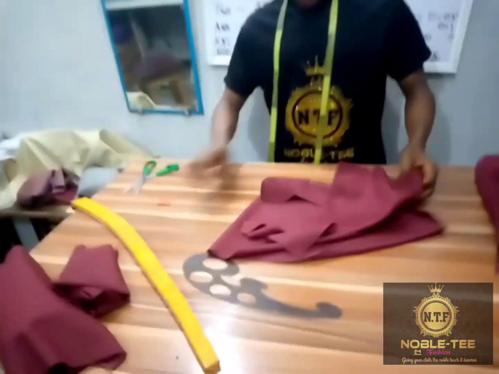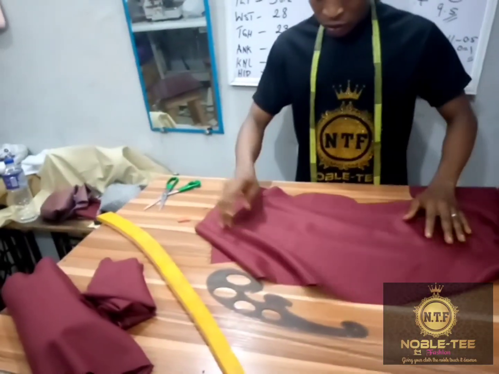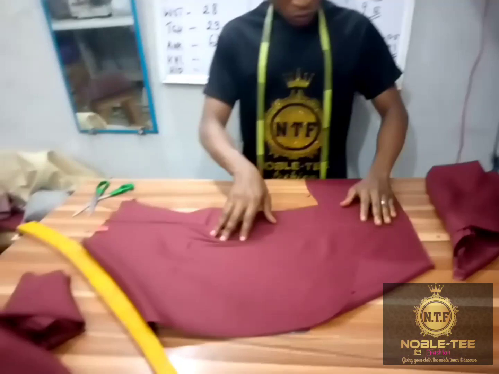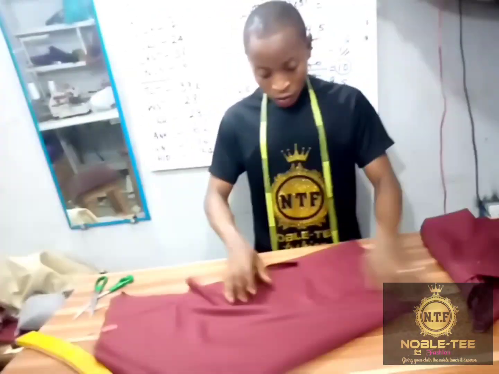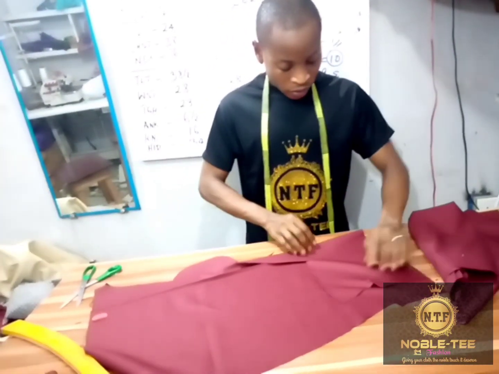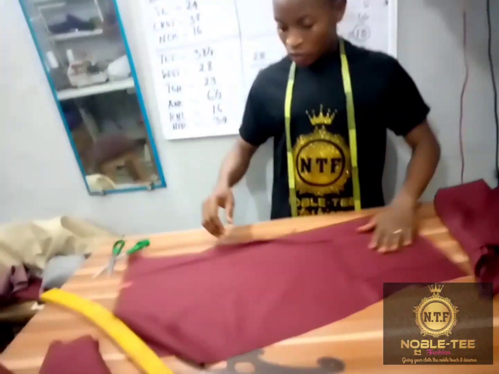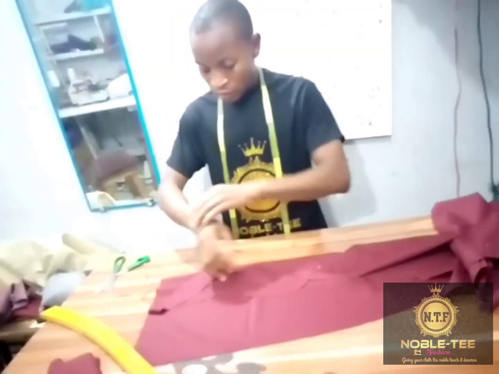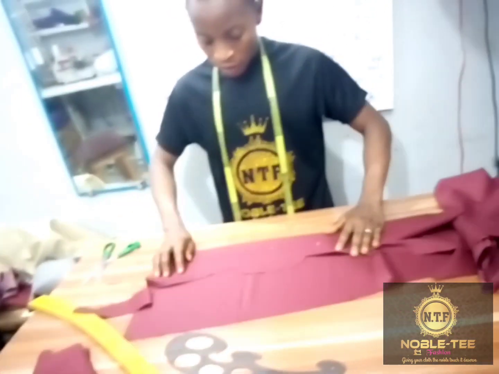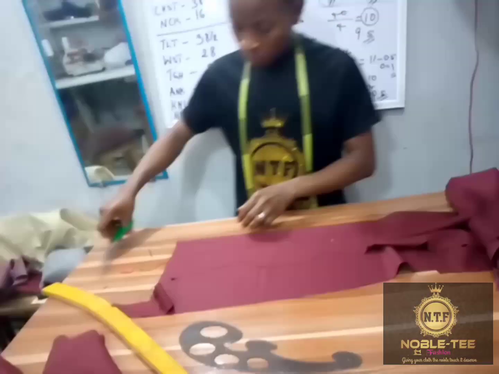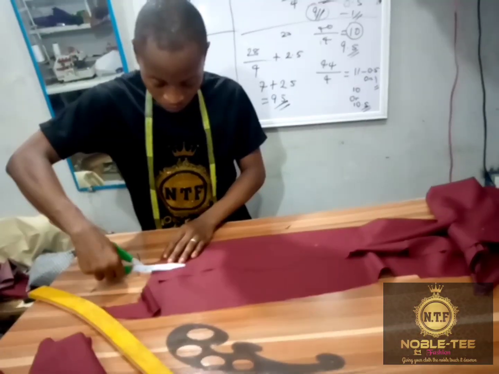Okay. So now the same principle is applicable to the wrist as well. Please don't cut your cuff like this, because the reflection of the material won't be okay. But rather cut it like this. Cut it like this, so that you have a perfect result.